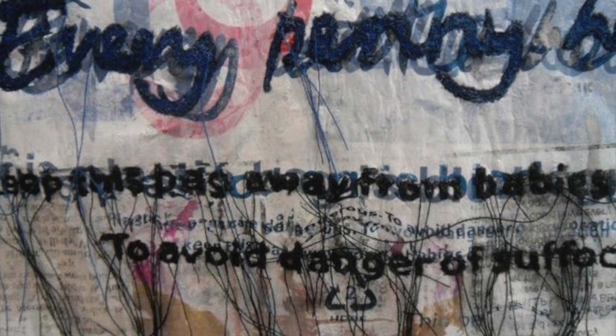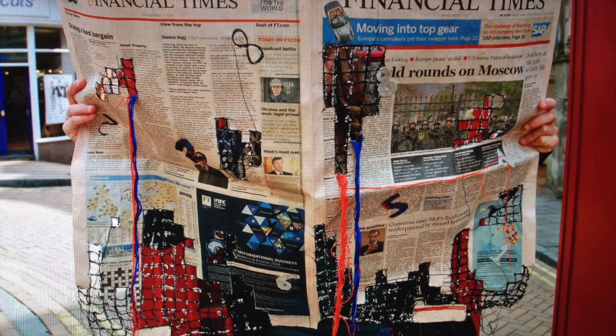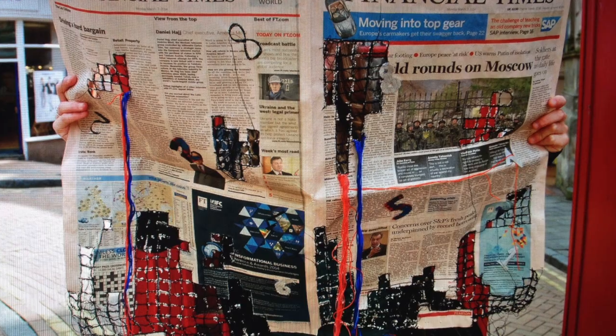Kirsty Whitlock is a British artist that recycles objects she finds and often makes a political point in her work. She stitches into found things to highlight our throwaway consumer culture. She often uses text in her work, highlighting newspaper headlines to make her point.